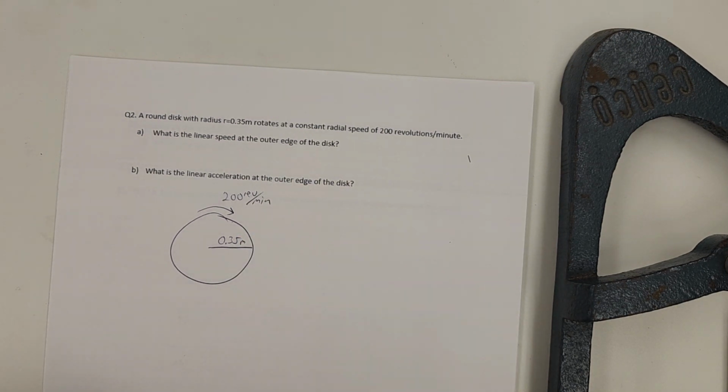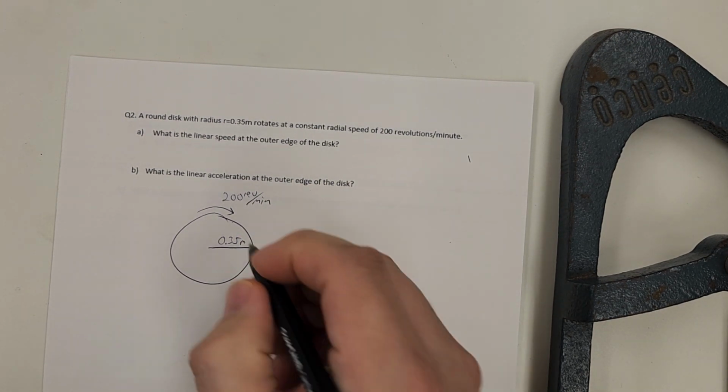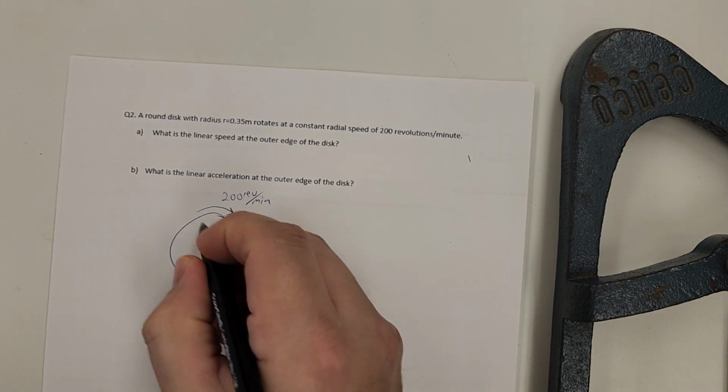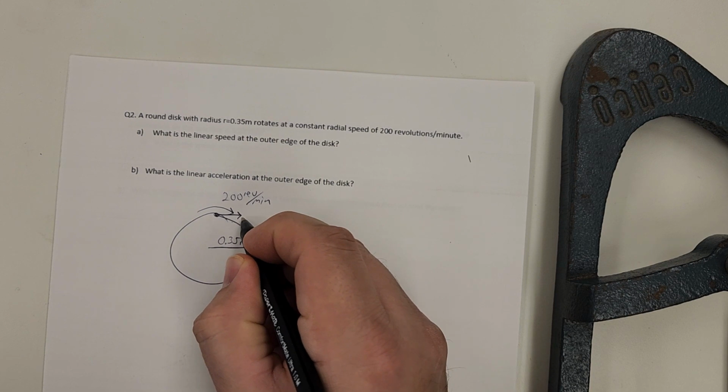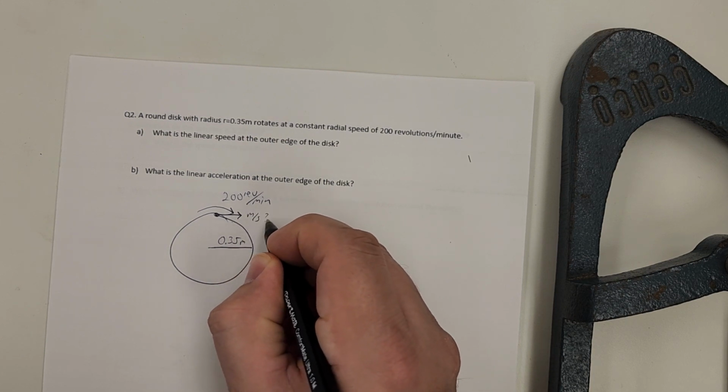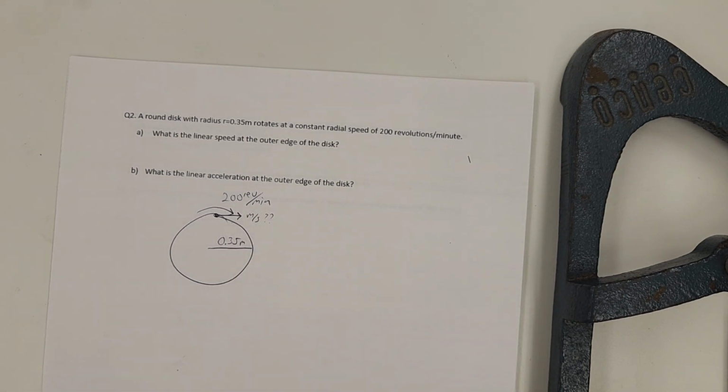Okay, so radial disc, 0.35 meters, 200 revs per minute, and it wants to know if there was a spot on this disc, let's say right here at the top, what is the linear speed? So what is the meters per second of the edge of the disc?